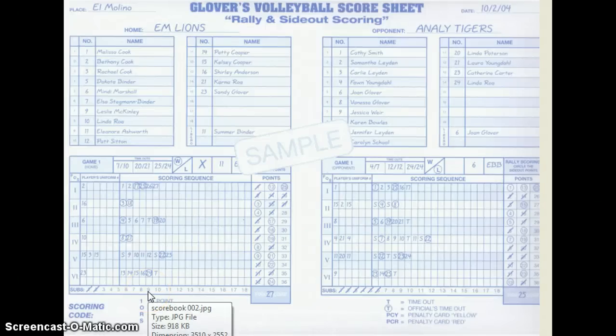Okay, so I'm going to go through how to keep score for a volleyball match. This is a picture, a sample of the volleyball scorebook that we will be using. Obviously, for our home games, this would say Irish, and this would say, for example, Fairfield Christian. We'd fill in the names of the players and their numbers, and the names of the opposing players and their numbers.